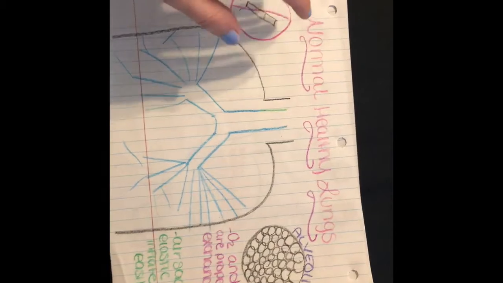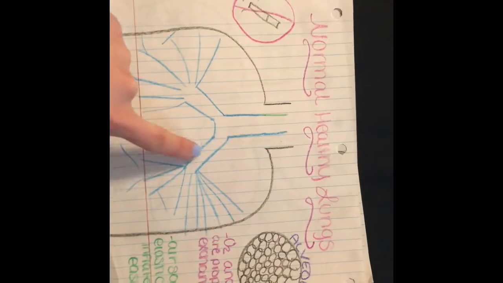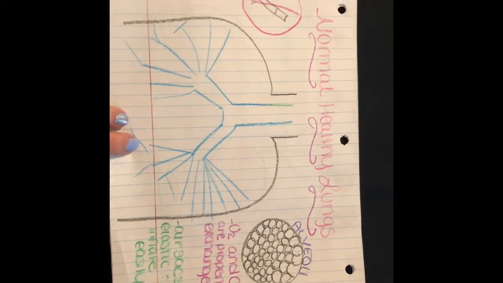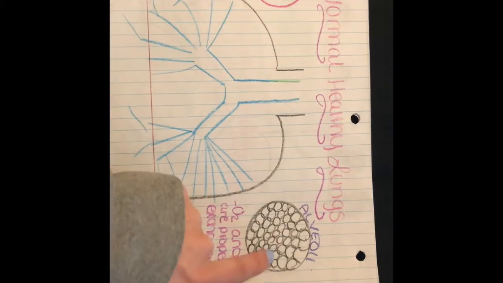We have here the patient whose trachea comes down into their bronchi on either side. Those bronchi then branch off into bronchioles. I'm not a good artist, I'm sorry guys. And then at the end of those bronchioles, like I drew over here, we have what's called the alveoli.